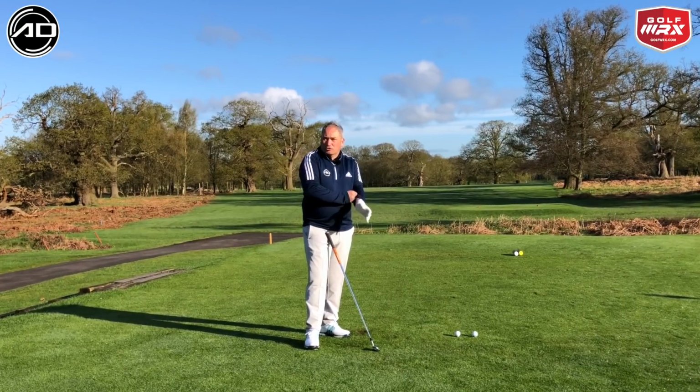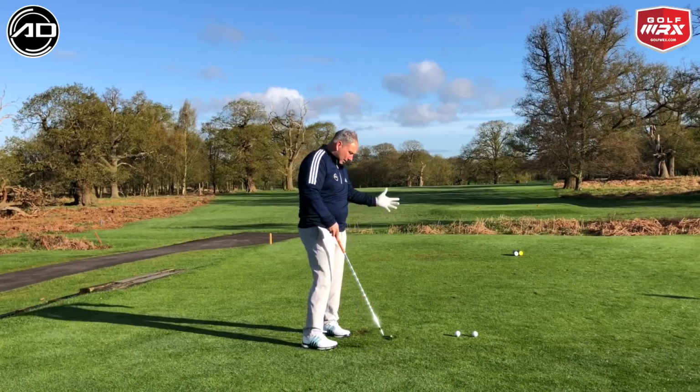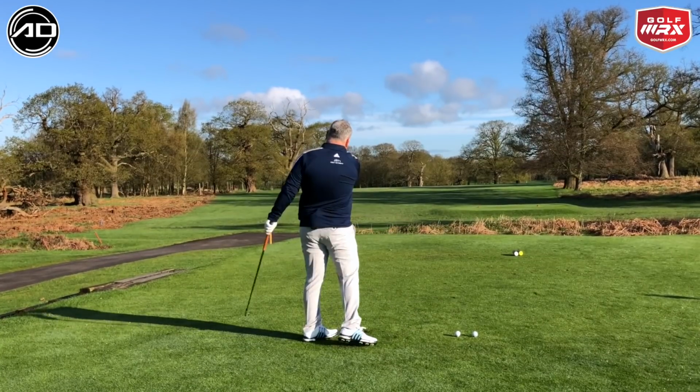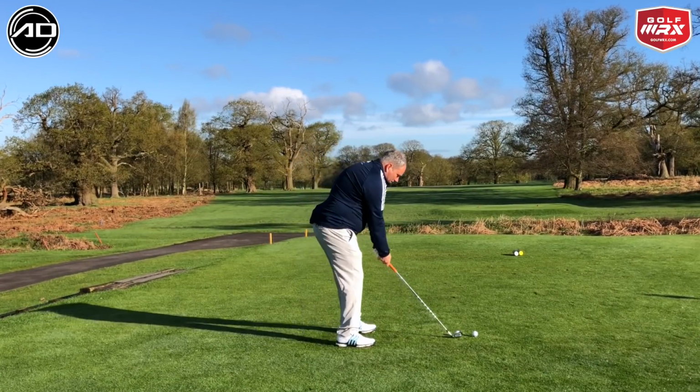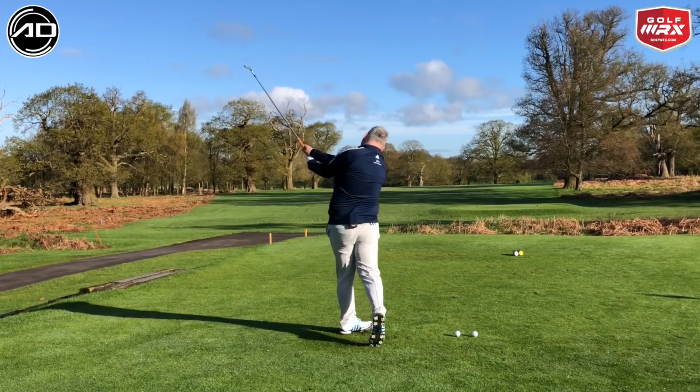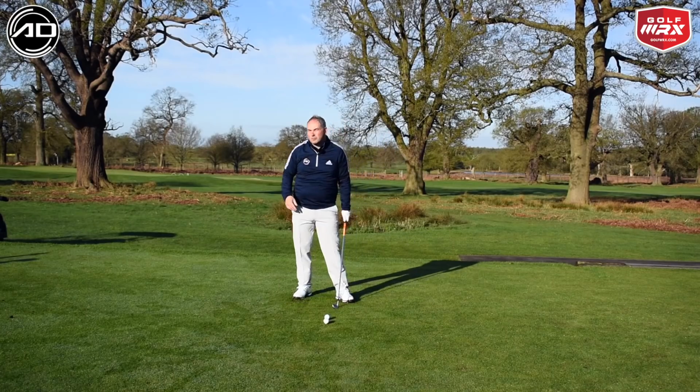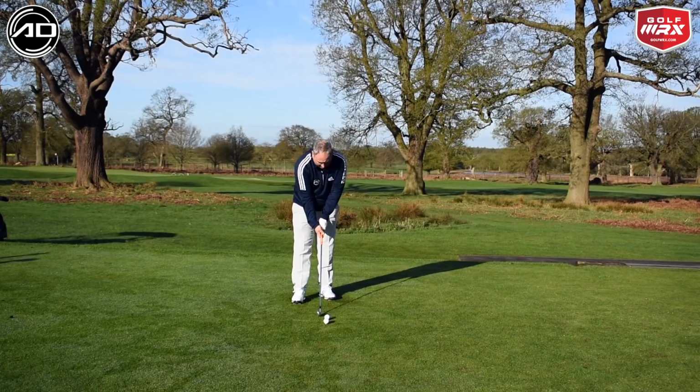I'm also going to try and swing across the ball to demonstrate what I see out there. So I'm going to try and hit this ball kind of straight down the left-hand side. So I'm going to try and come over the top and then release my forearms correctly. So let's have a go.